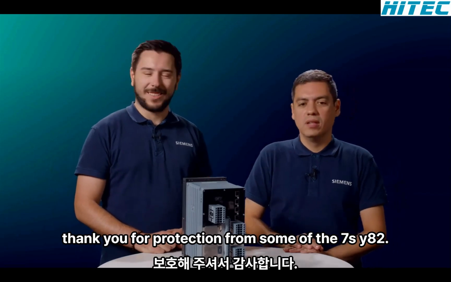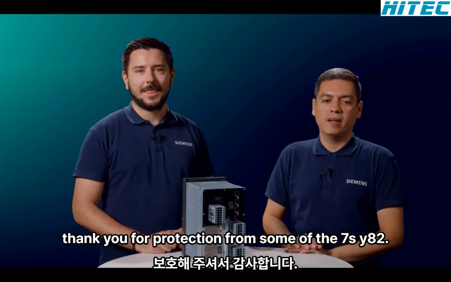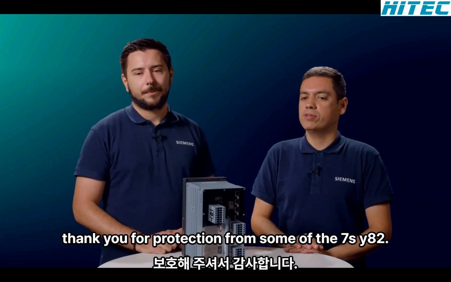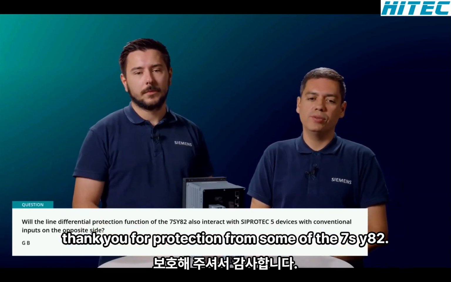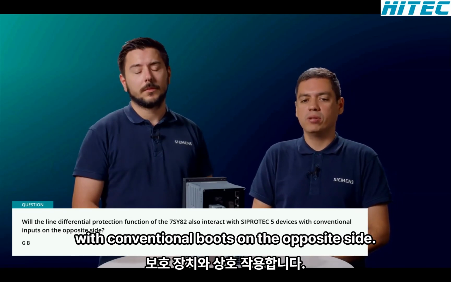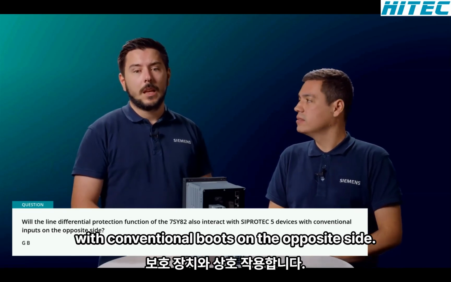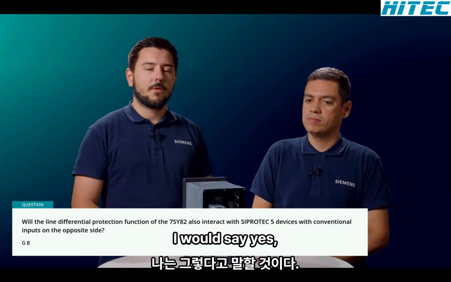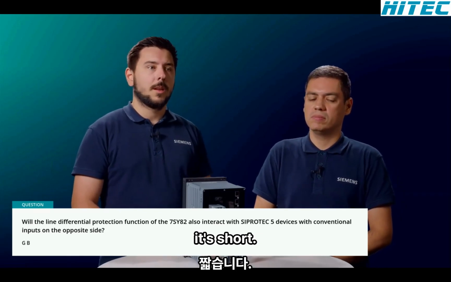Okay, thank you. One more question. Will the line differential protection function of the 7SY82 also interact with the SIPROTEC 5 device with conventional inputs on the opposite side? I would say the clear goal is yes, it should.